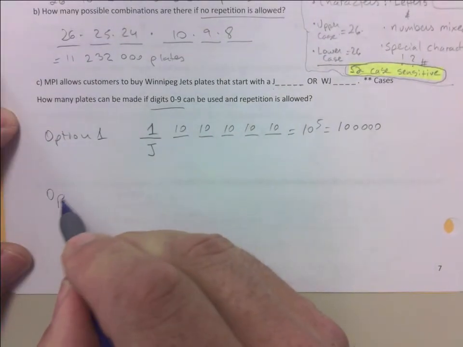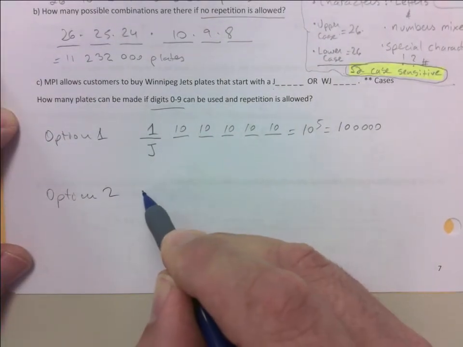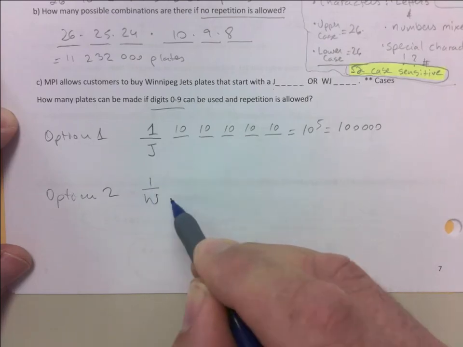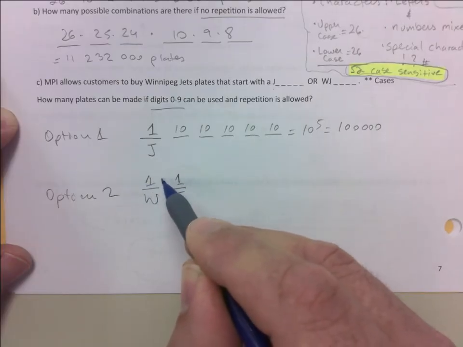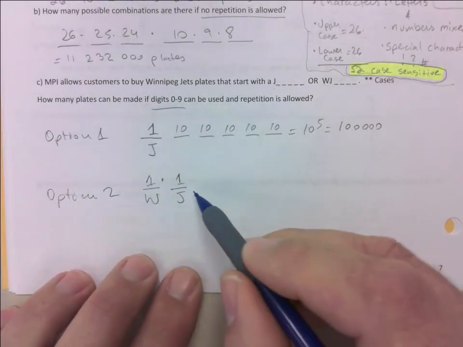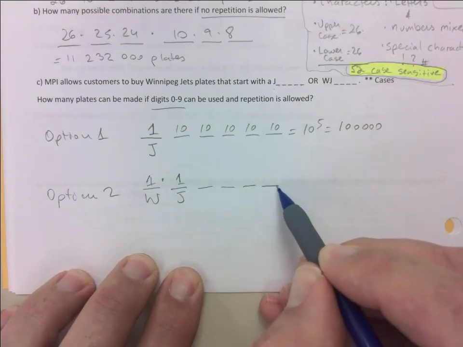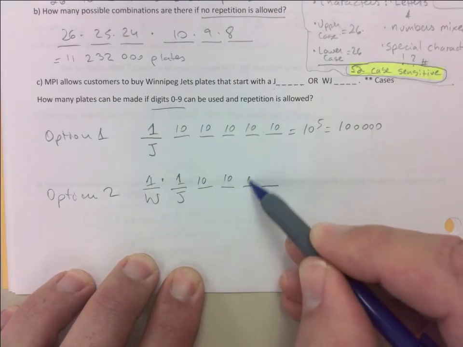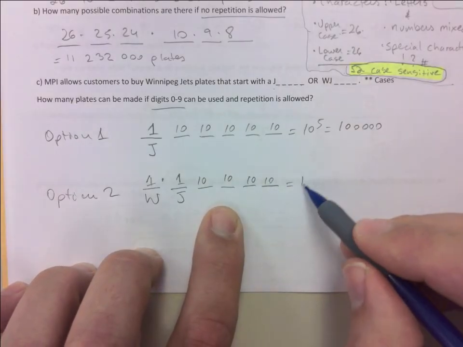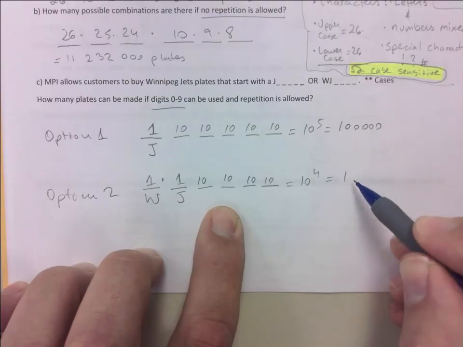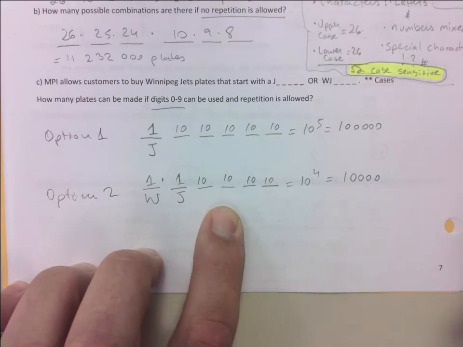Then you've got option 2. You've got W and J. It's just one option there. This is kind of irrelevant, you don't have to do that, but then you only have 4 slots available, and those are all numbers. So this would be 10 to the power of 4, which would be 1 followed by 4 zeros.